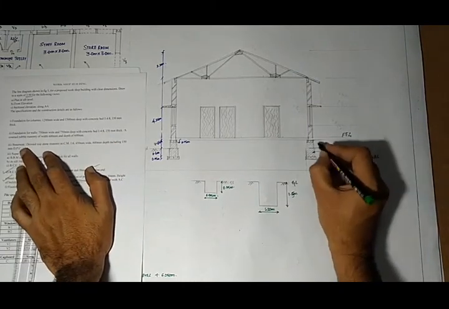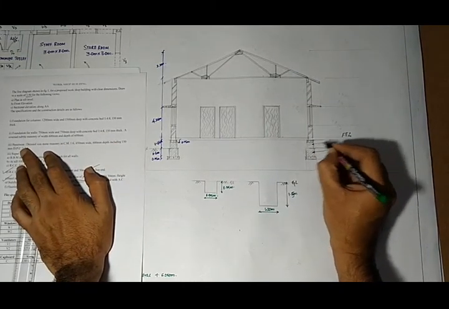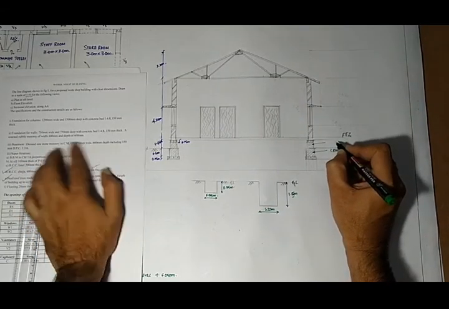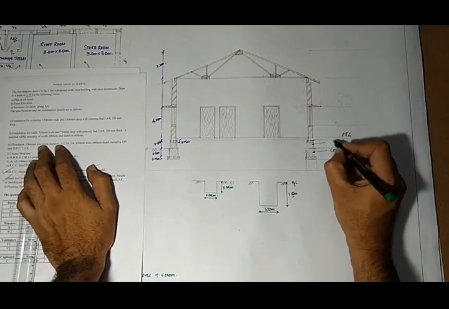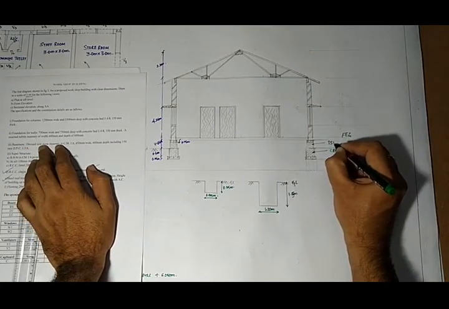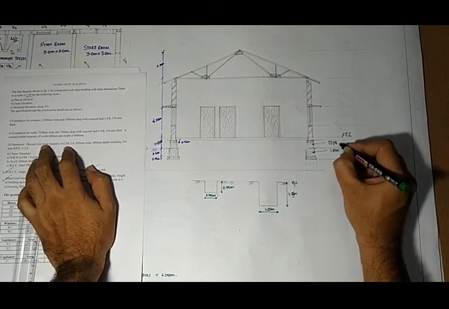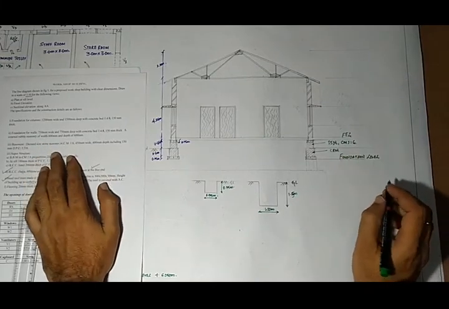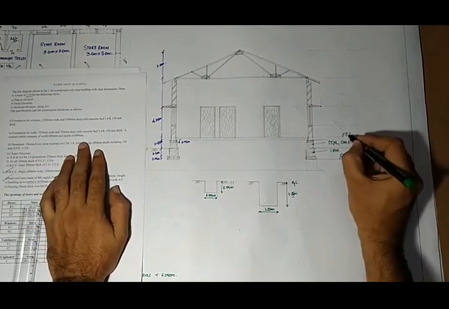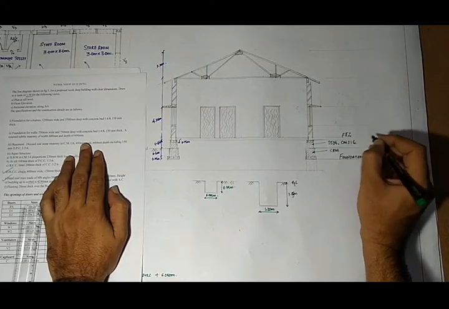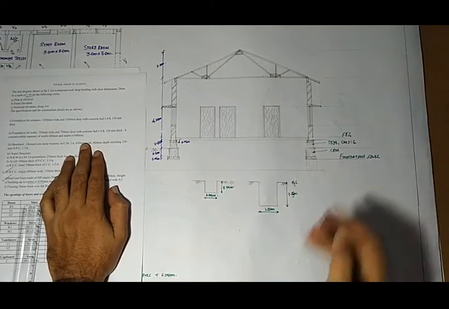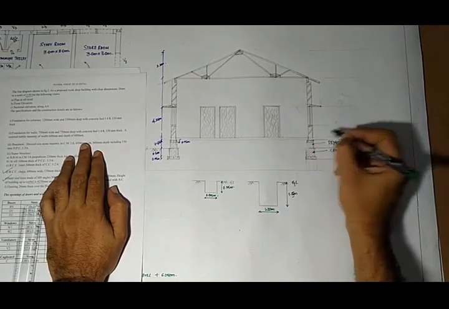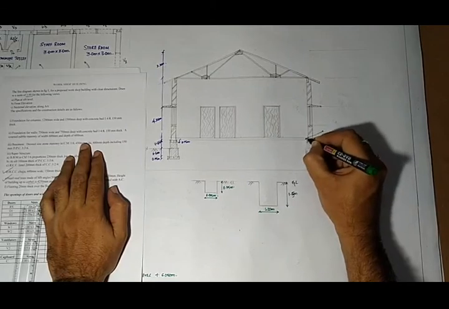And next, this will be basement of cement mortar 1:6, dressed size stone masonry of cement mortar 1:6. And then this is a floor finished level, FFL. So I have to write these details also here. So I'll mark this one here.